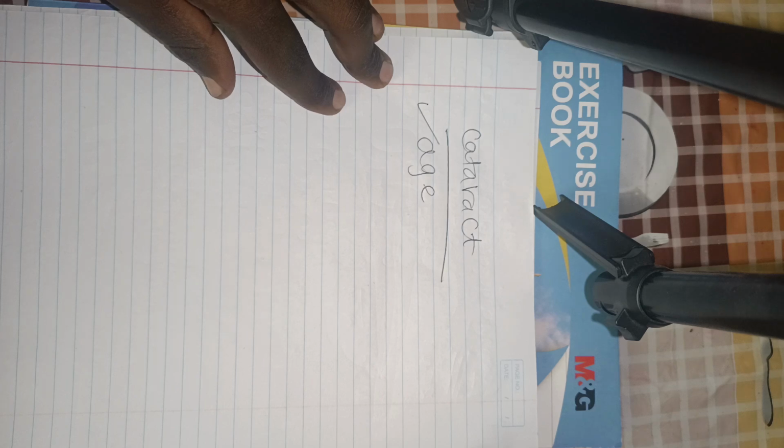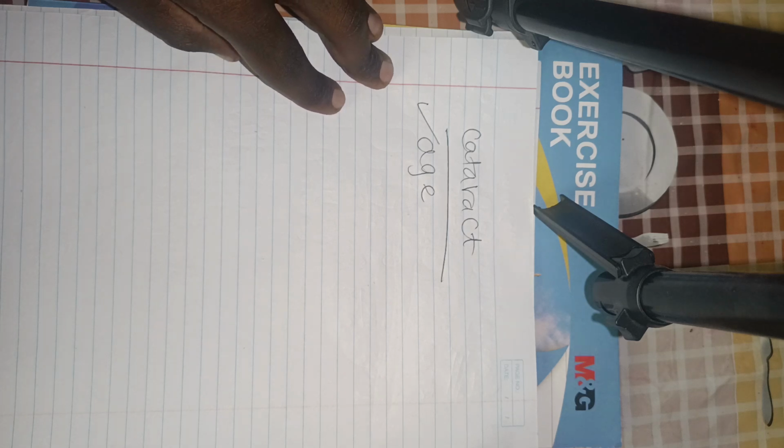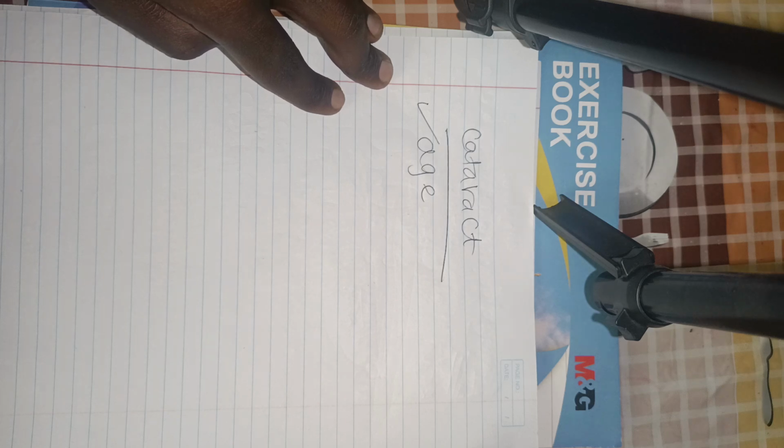And remember, it is different from old sight or presbyopia, where we said the lens loses its elasticity or becomes hardened. The lens becomes less flexible so that there is difficulty in refracting light from a near object. That means any rays from a near object, as far as presbyopia is concerned, may get focused behind the retina.